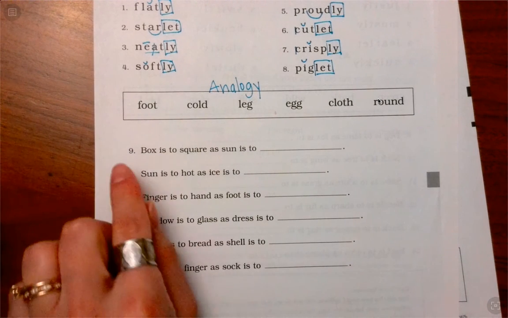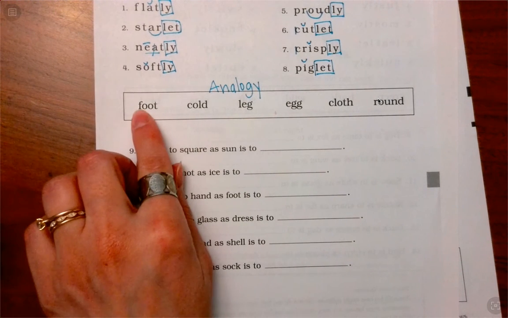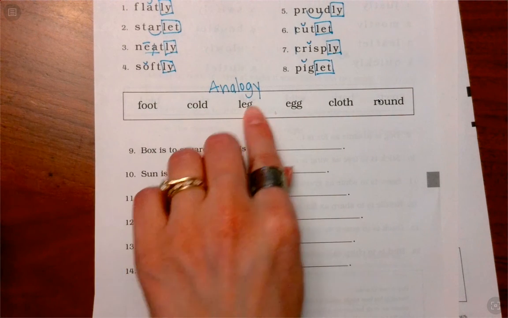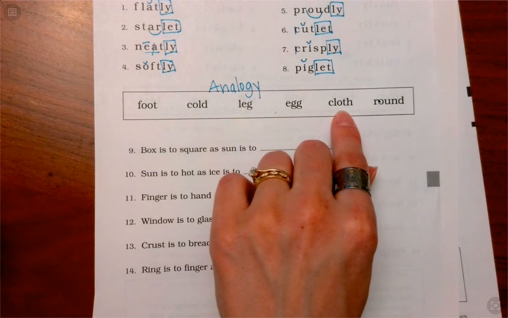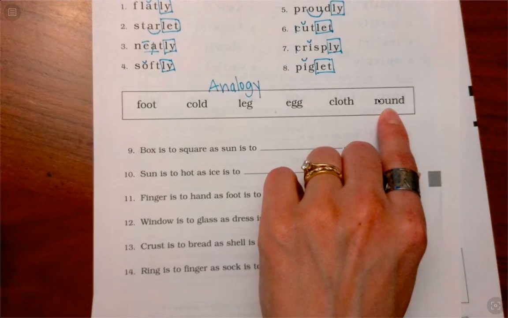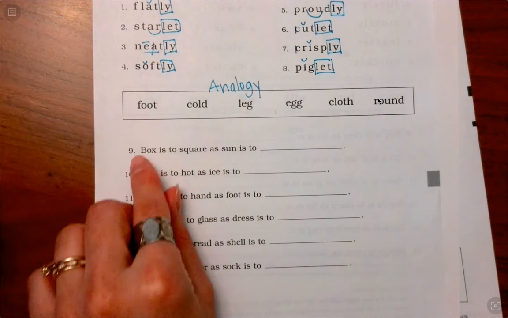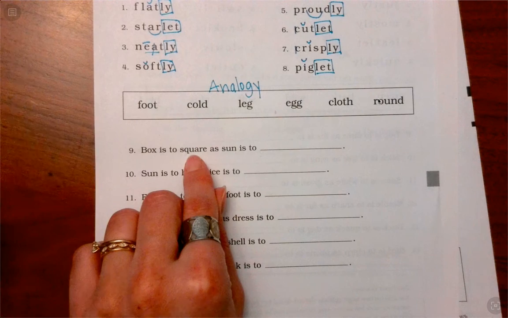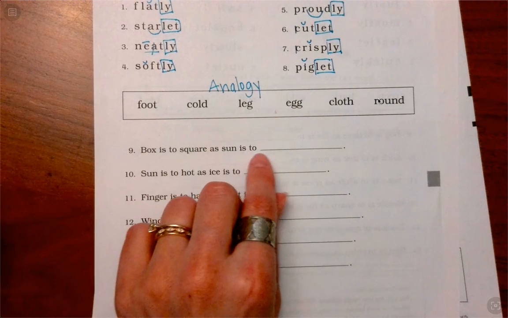Okay, so here's the first one. Let's read the words up here first. So we have foot, cold, leg, egg, cloth, and round. Okay, so the first one over here, number 9, is box is to square as sun is to blank.